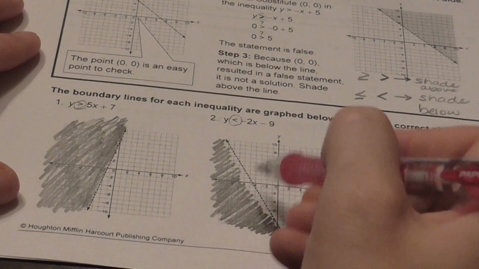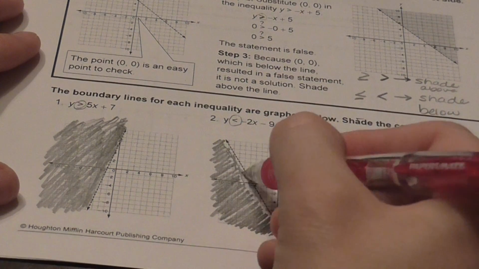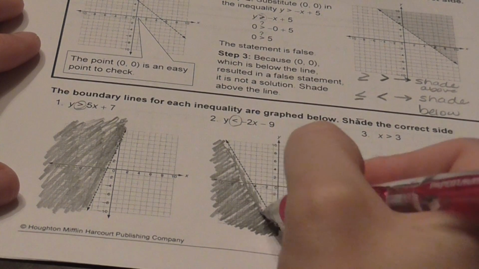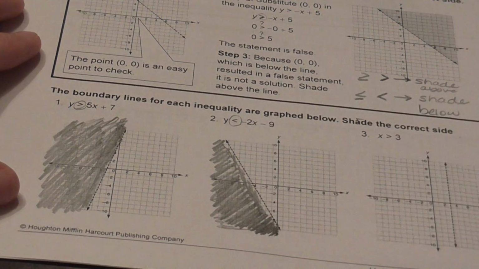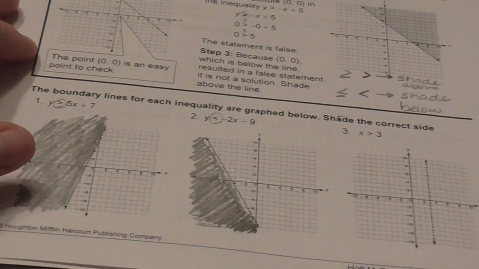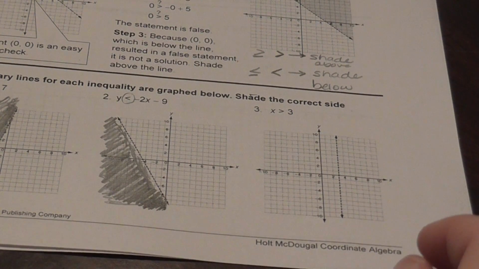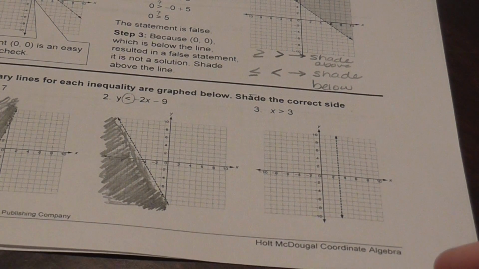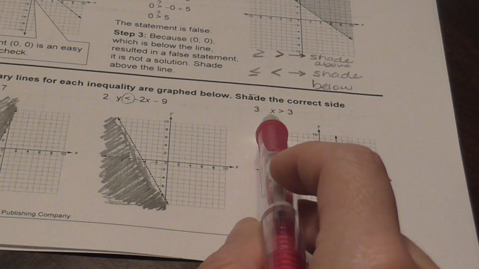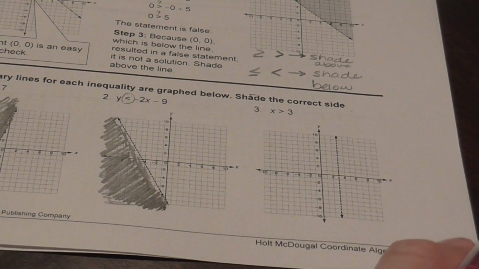So if you'll just start at your y-intercept and then shade above or below, and then you can finish filling in the whole rest of the side from there. This next one is the boundary line x is greater than 3. Well, it goes straight up and down, so it really doesn't have an above or below. It truly doesn't have above or below. But it is x is greater than 3.